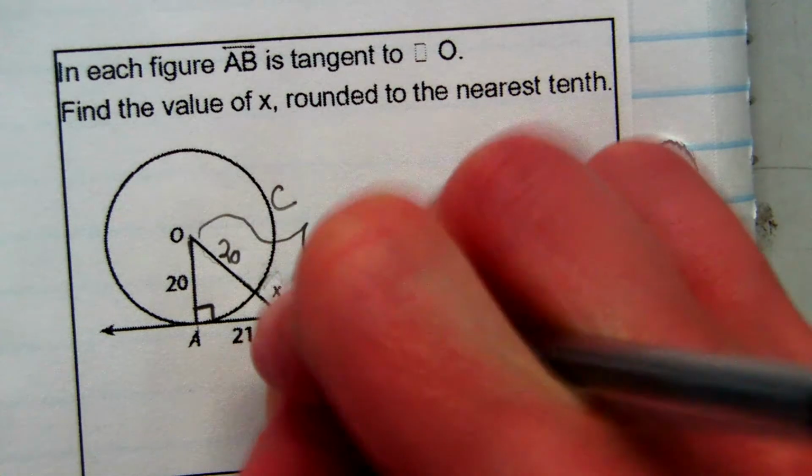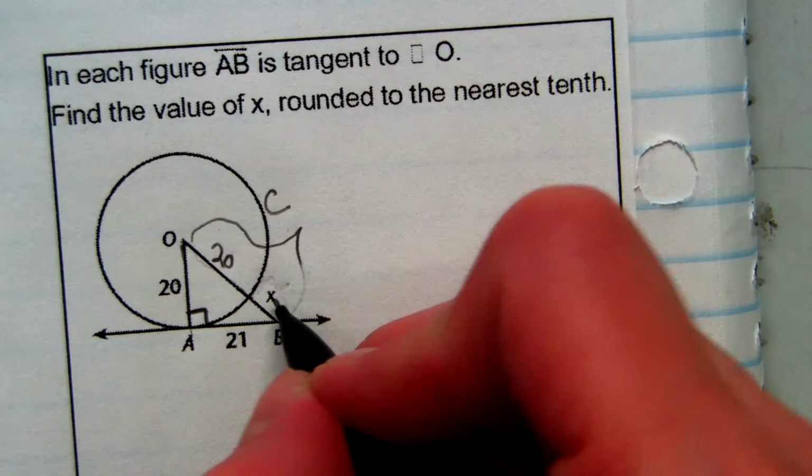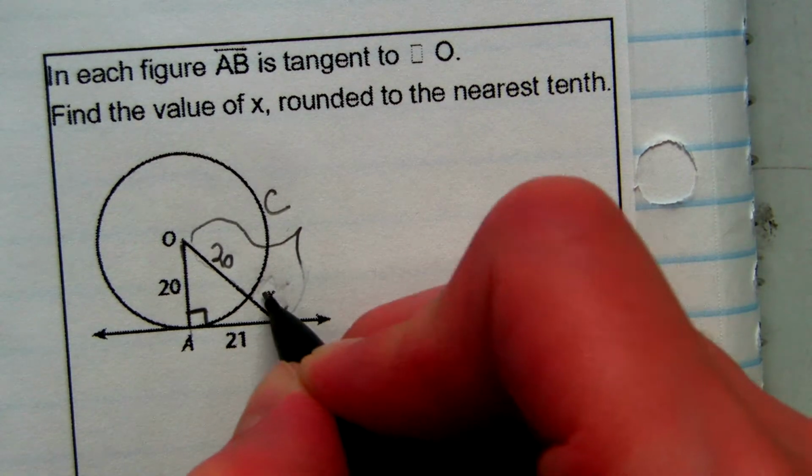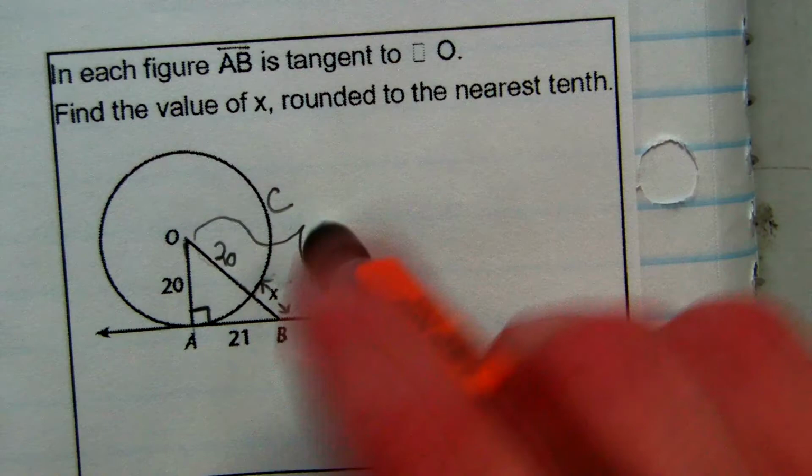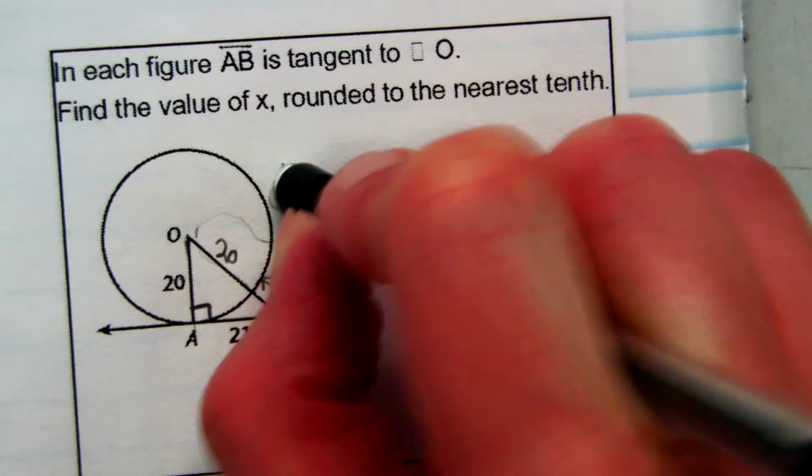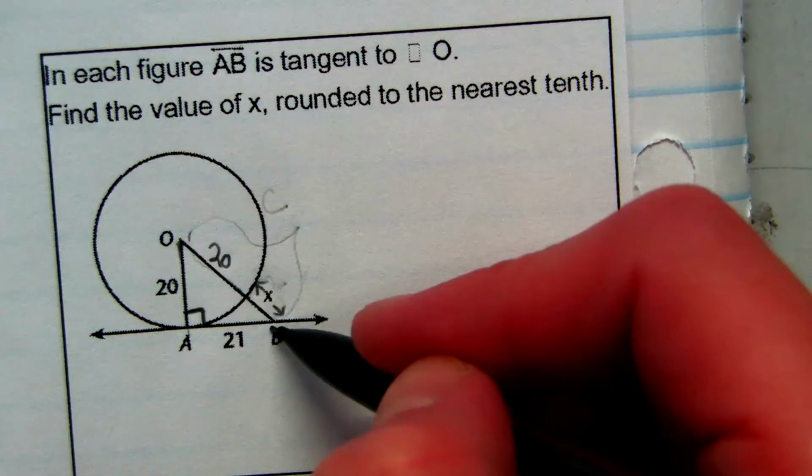I'm drawing this not so good. So this x is just from here to the edge of the circle. Maybe that makes more sense. All right, so we're going to start by finding what this whole length is from O to B.